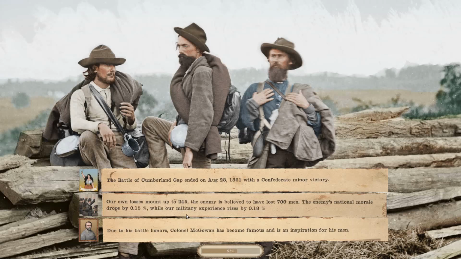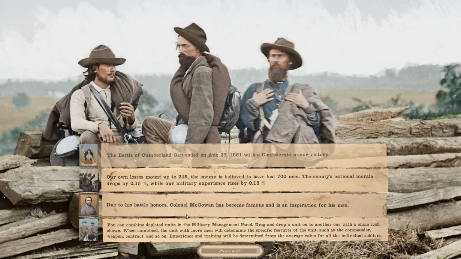And there's that. Colonel McGowan has become famous. Nice. He commanded our artillery. I find it hard to believe that our little cavalry battalion would have surrendered. But, you know, it is what it is. Like, what can I say?